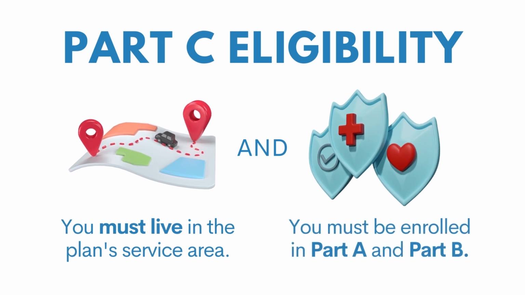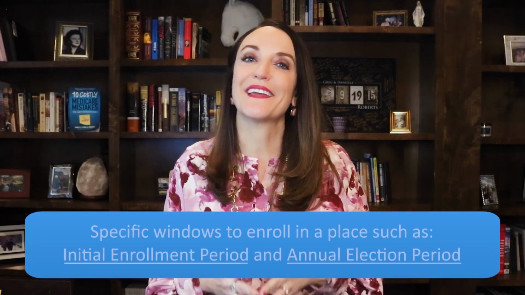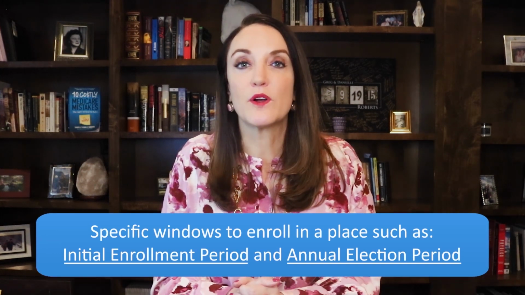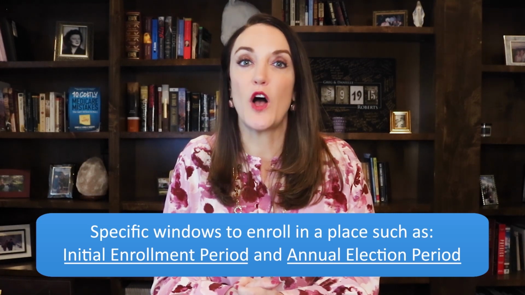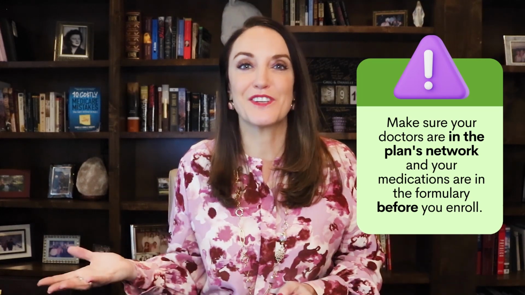To qualify for a Part C Medicare Advantage plan, you must first be enrolled in Medicare Parts A and B. You must also live in the plan service area and enroll during a valid election period, such as your initial enrollment period for Medicare or the annual election period that happens each year in the fall. There are usually dozens of different Medicare Advantage plans in most urban counties, and they all have different features and they may work differently depending on whether their network is an HMO or a PPO. It's important to make sure that your doctors are in the plan's network and that your medications are on the plan's formulary before you enroll.